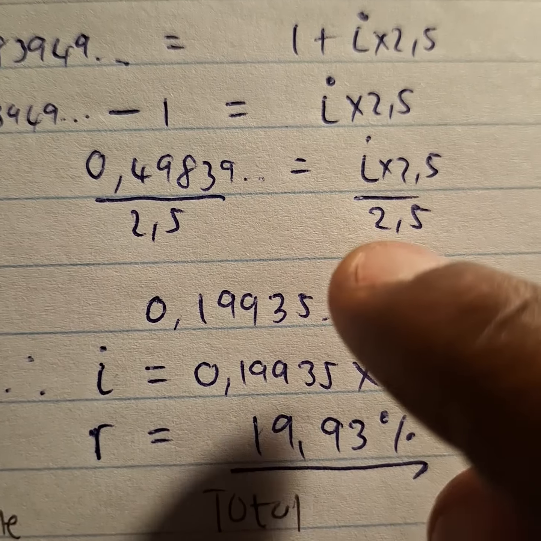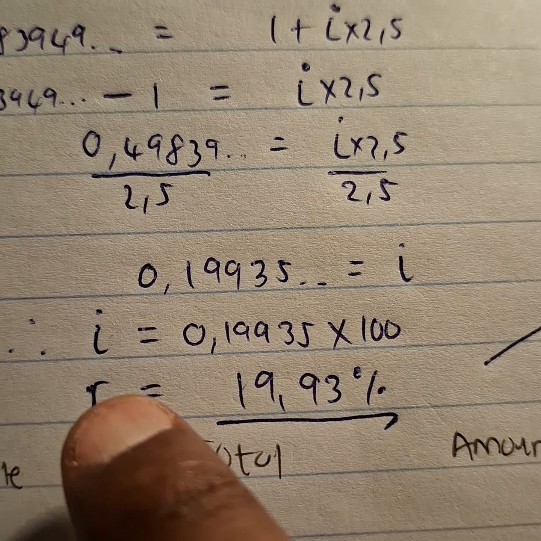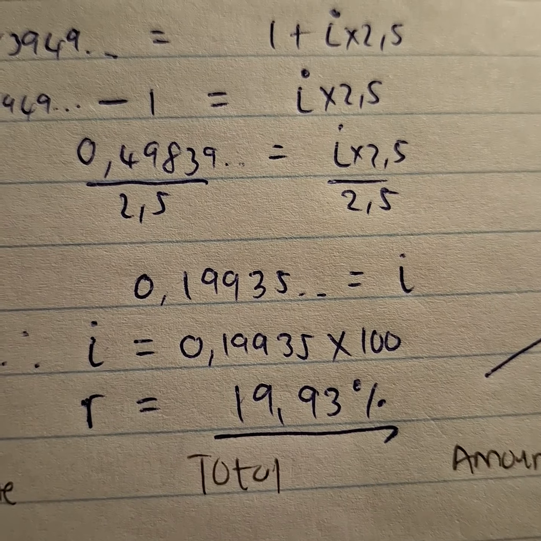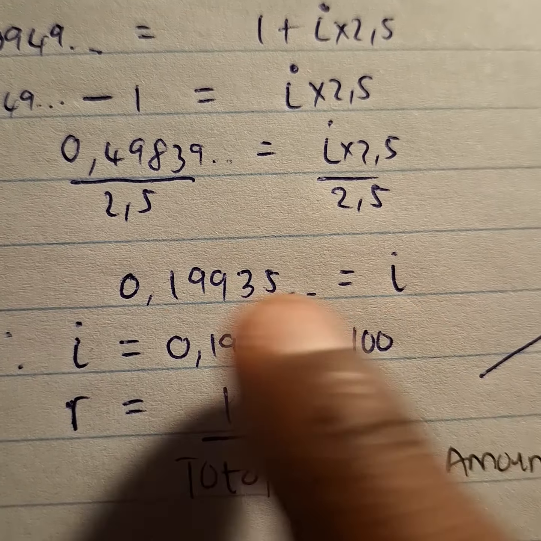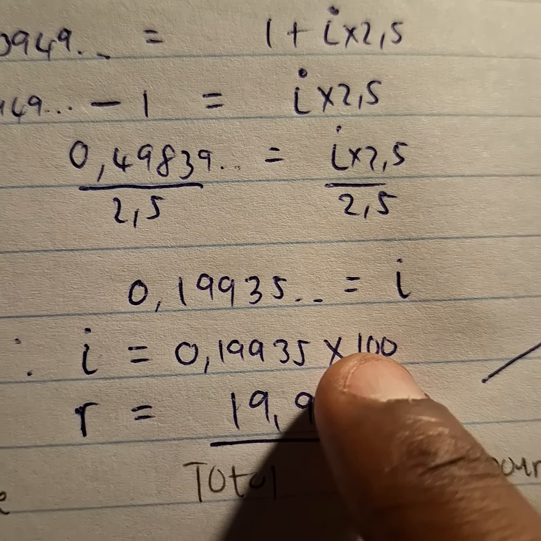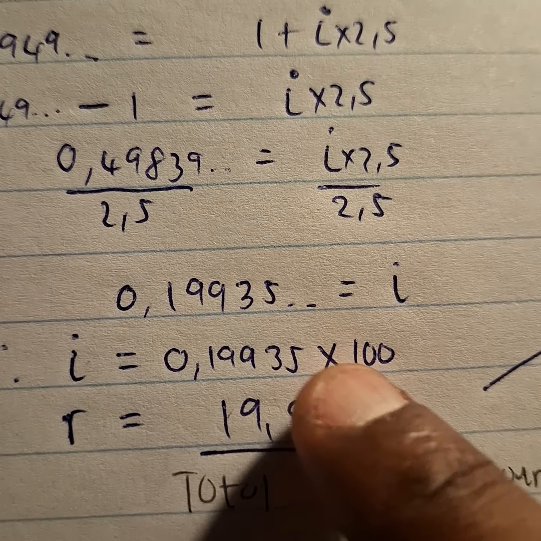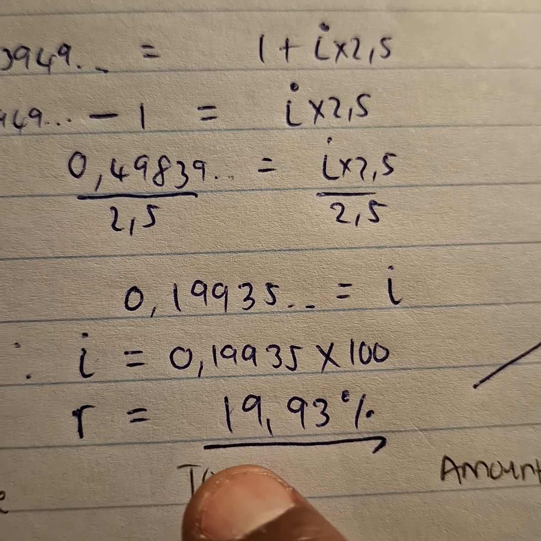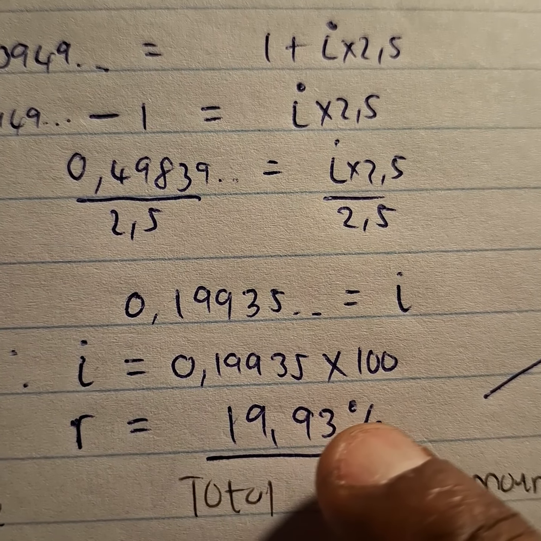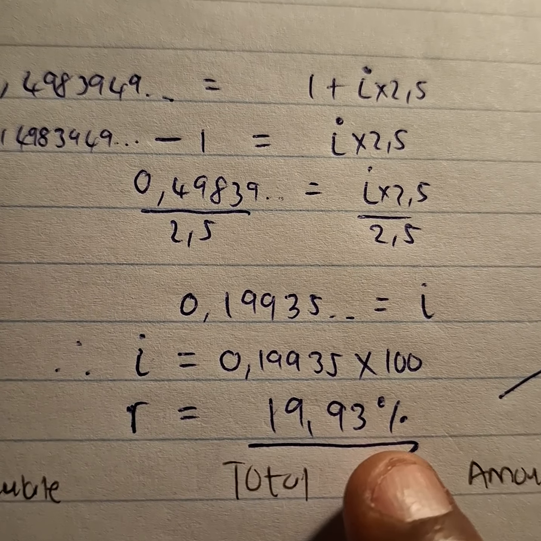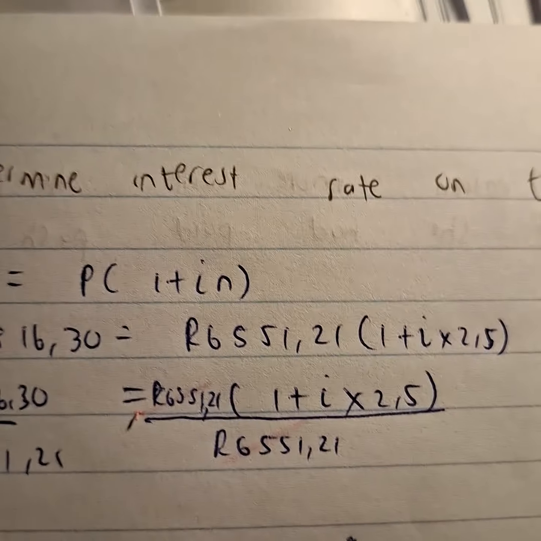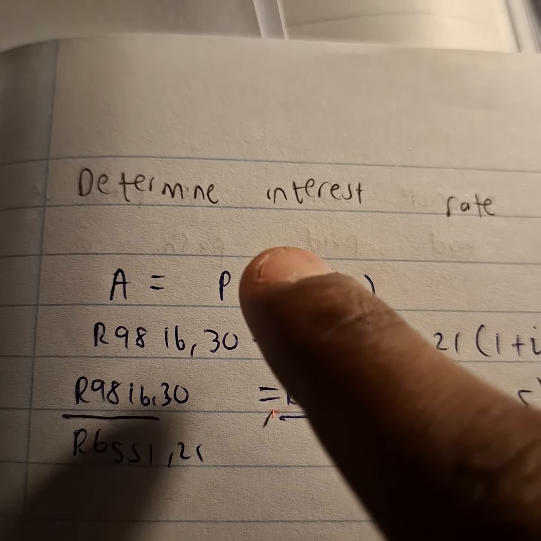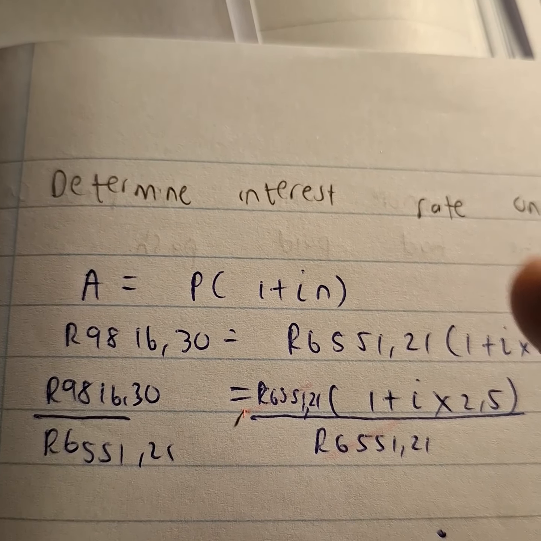But remember, we don't want the interest rate as a decimal number, we want the interest rate as a percentage. So we know that if we want to get it as a percentage, we must times it by 100, which will then give us 19,93%. This, guys, is the interest rate on the loan. It's 19,93%.